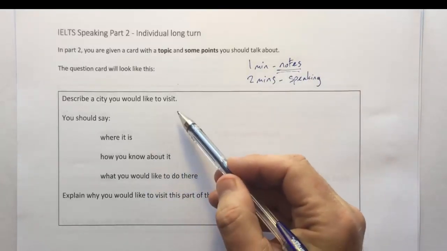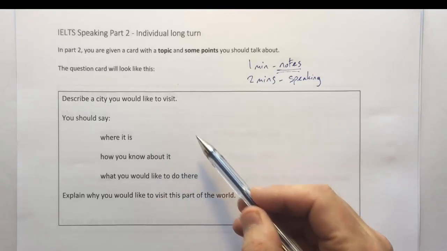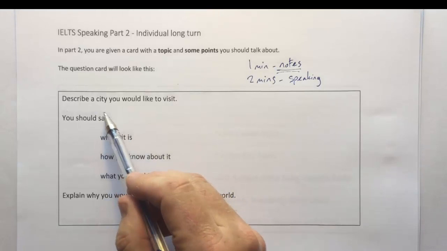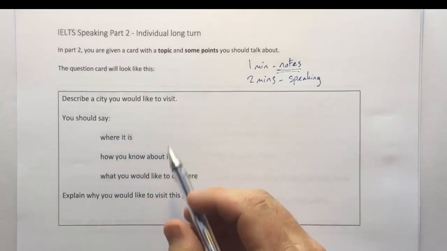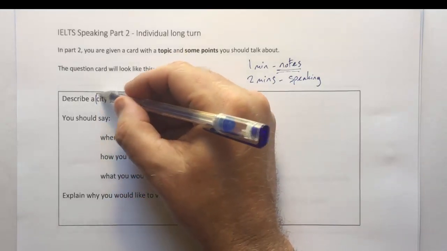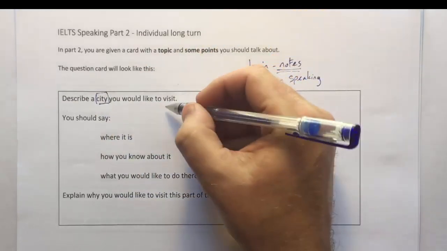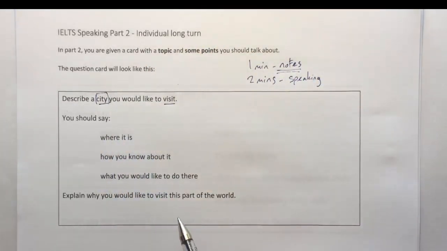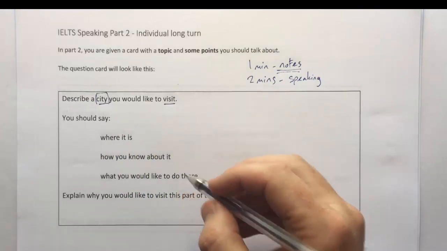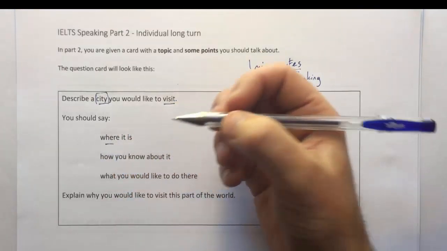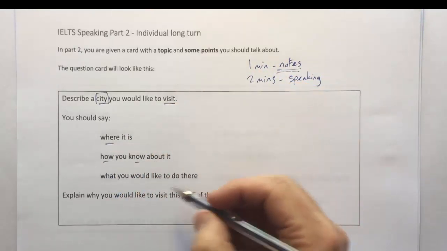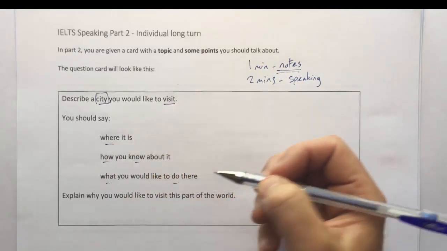This is the sort of card you will get. So you'll receive this card from the speaking examiner, and straight away you need to think, how am I going to answer this question? So you would say, okay, city, we're talking about a city and you would like to visit. So those are a couple of the really important words there. You should say where it is, of course, so where. You should talk about how you know about it, and also what you would like to do there.